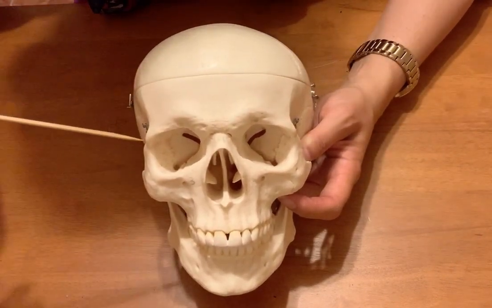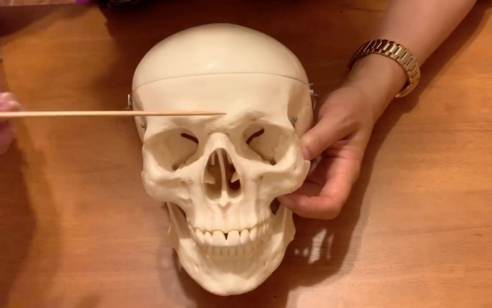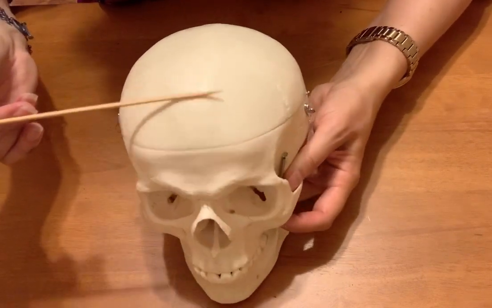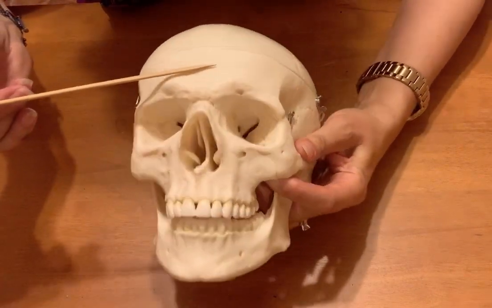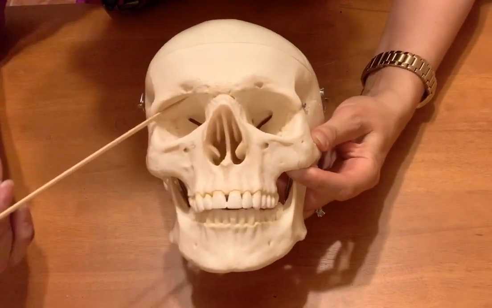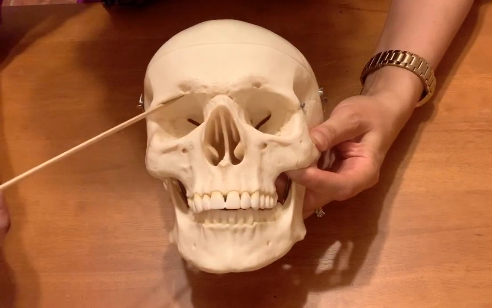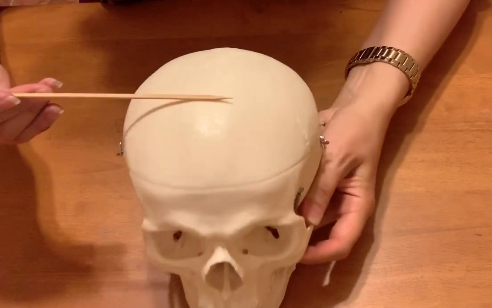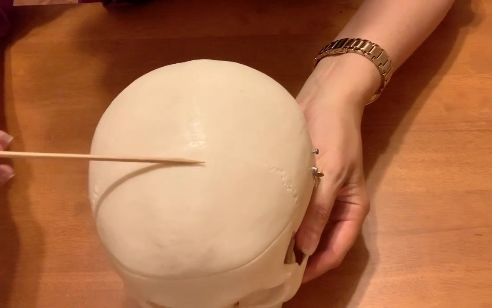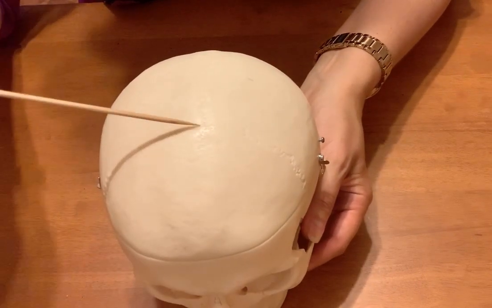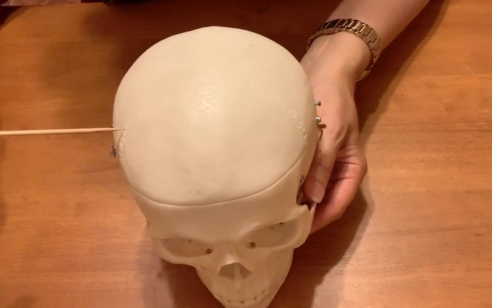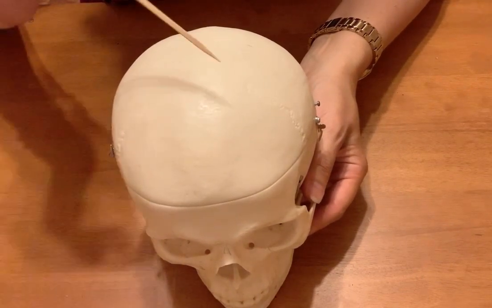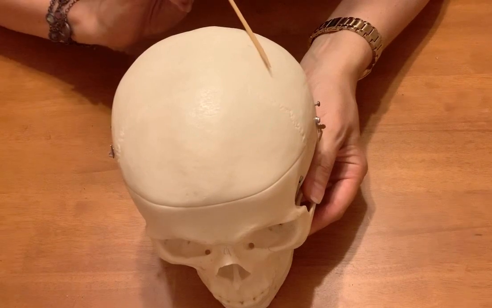And the very first bone that we're going to identify here is the frontal bone. So the frontal bone is the bone that forms most of our forehead and then part of the roof of the skull. And then it also forms the superior parts of our orbital cavities. Okay? The frontal bone posteriorly is going to form a suture. Okay, so this is a suture.